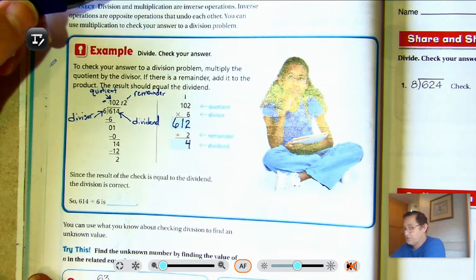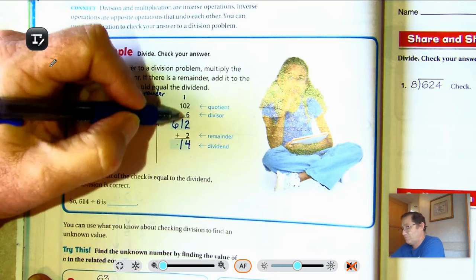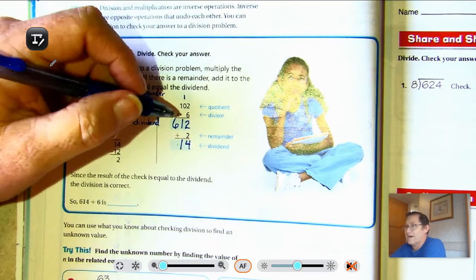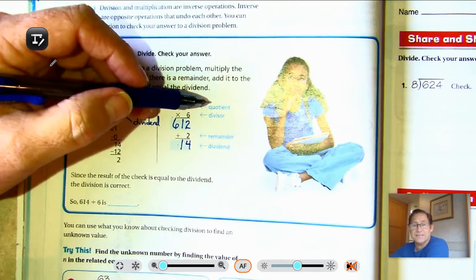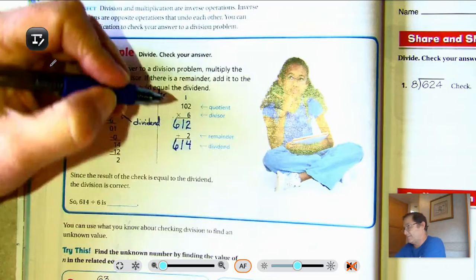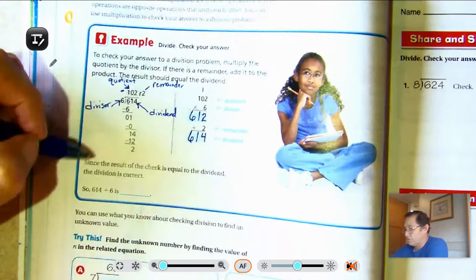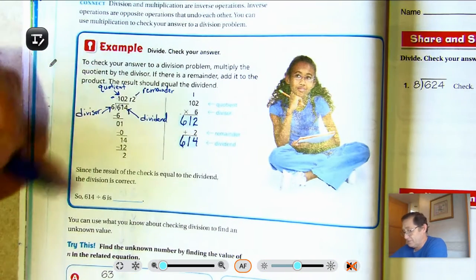2 plus 2 ones is 4. 1 ten plus 0 tens is 1 ten. 600 plus 0 hundreds is 600. And then we notice that they match. Okay. Since the result of the check is equal to the dividend, the division is correct.